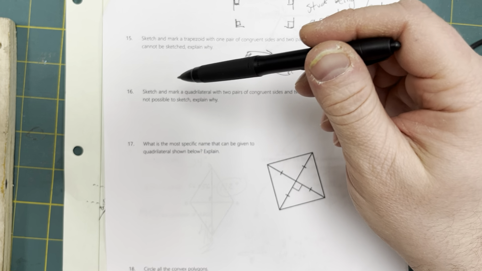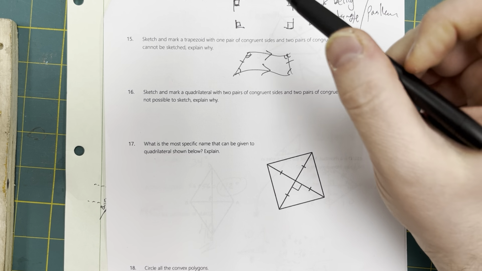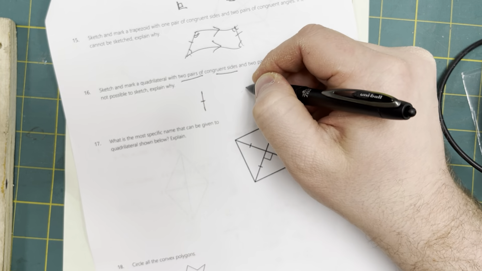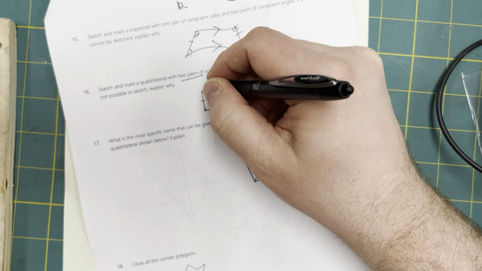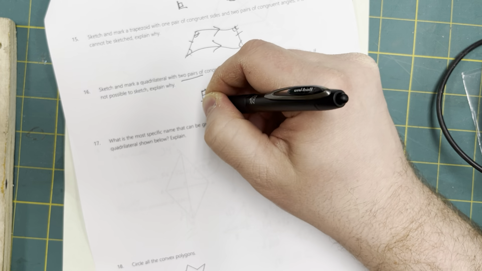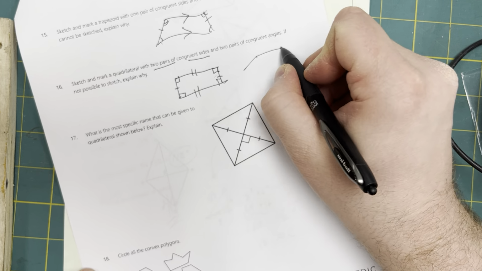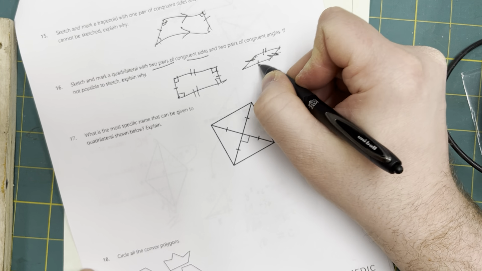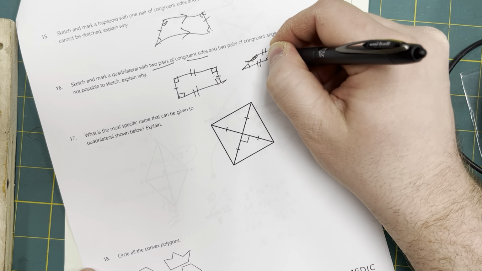That's great. Okay, sketch and mark a quadrilateral with 2 pairs of congruent sides and 2 pairs of congruent angles. 2 pairs of congruent sides, like that and that. 2 pairs of congruent angles, and then that and that. That's one. Another one could just be any generic parallelogram, because the opposites in a parallelogram are equal.